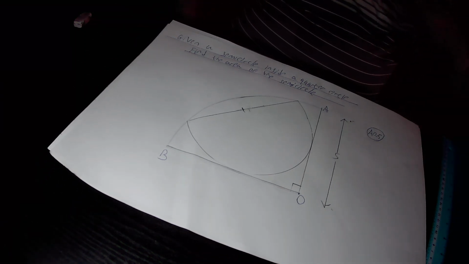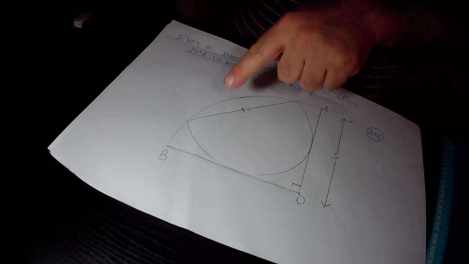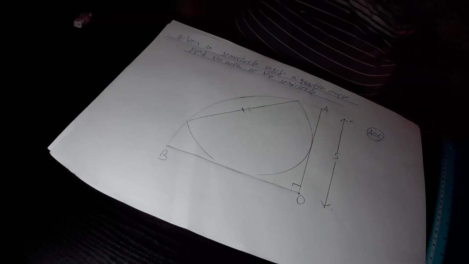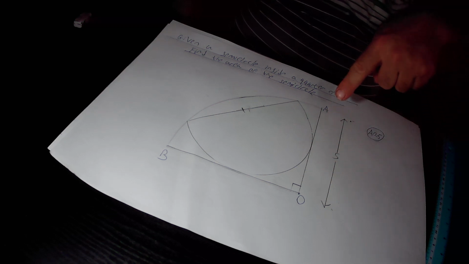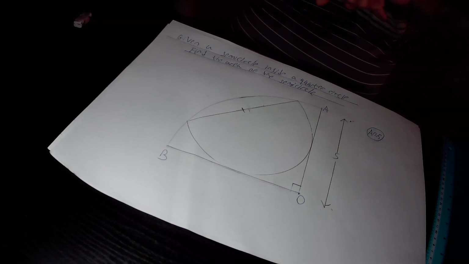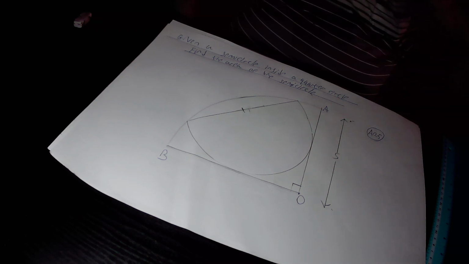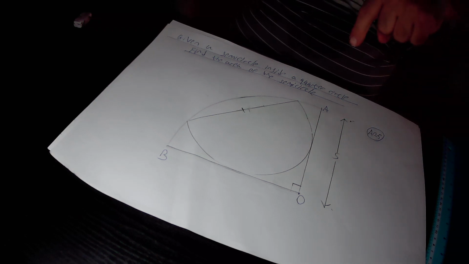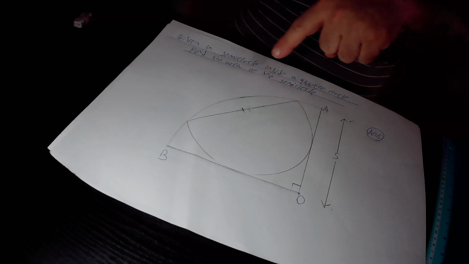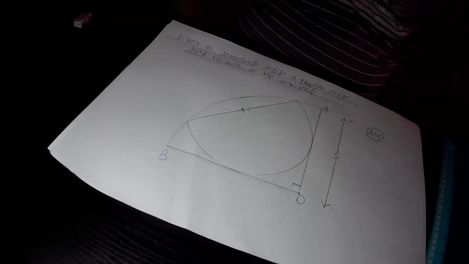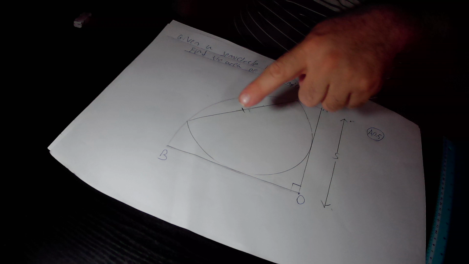In the drawing, we have quarter circle AOB. We know that side AO of this quarter circle equals 5 units. That is to say, the radius of this quarter circle equals 5. And inside this quarter circle AOB, we have this semicircle. Our mission is to find out the area of this semicircle.